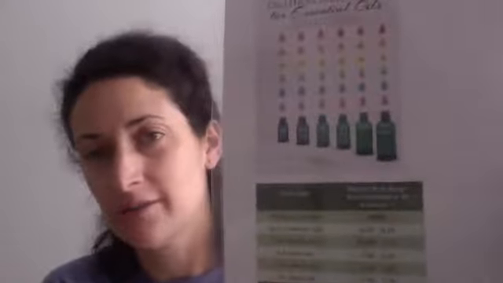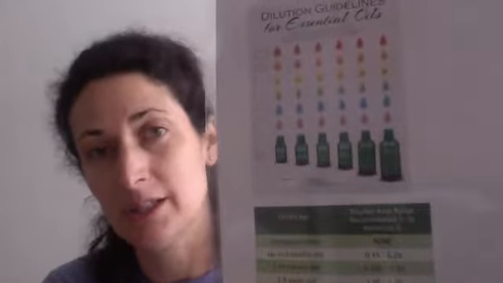So here are some resources, and you can find them all in my Facebook group under the Files tab that you will need or you might find handy for blending. One of them is the dilutions chart. I know that I have uploaded this. I'll probably upload another version of it as well.